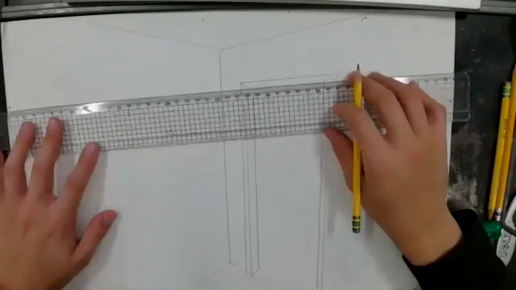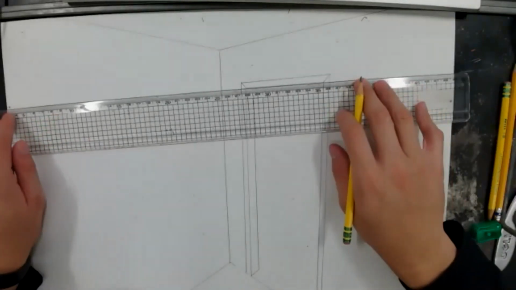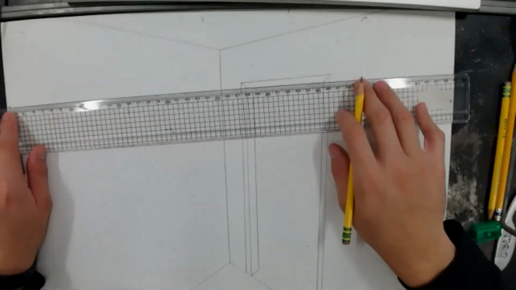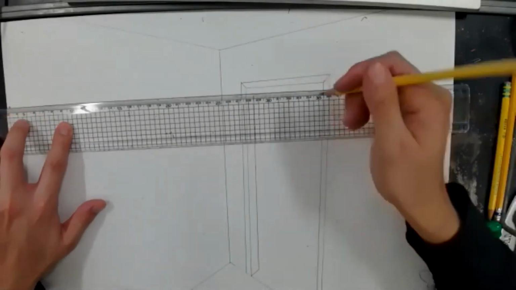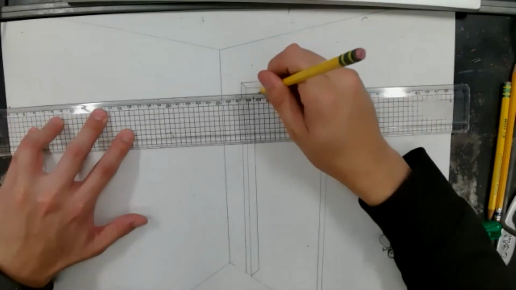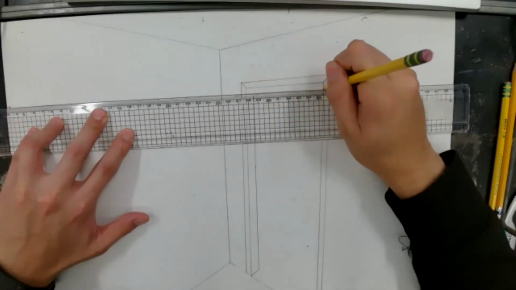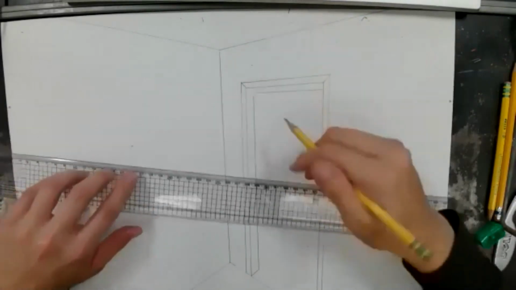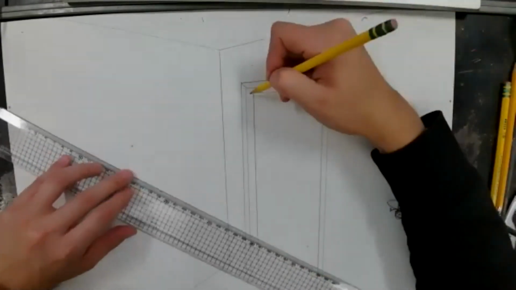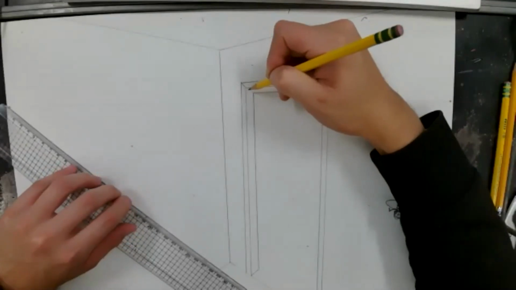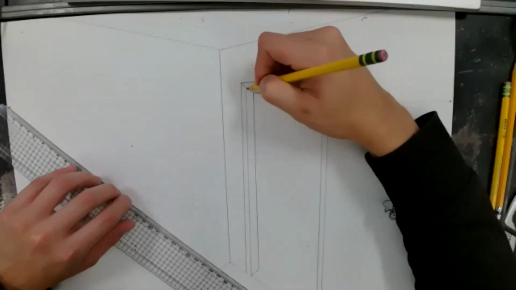So I am going to use the opposite vanishing point in the top of my frame to finish the top part. Okay, I'm gonna connect it. And now I'm gonna connect these points together to make the door frame.